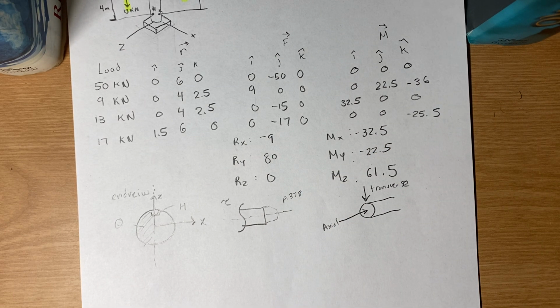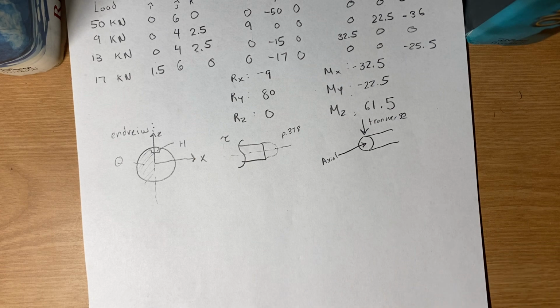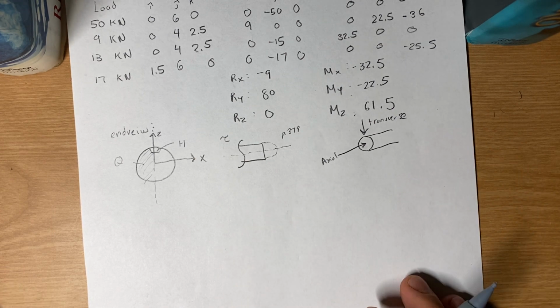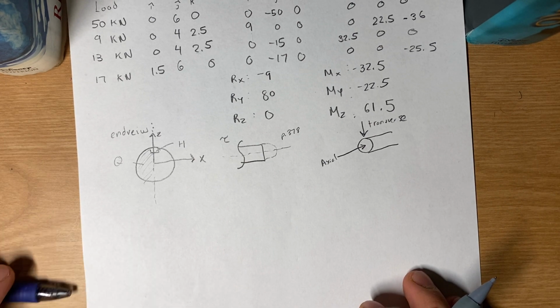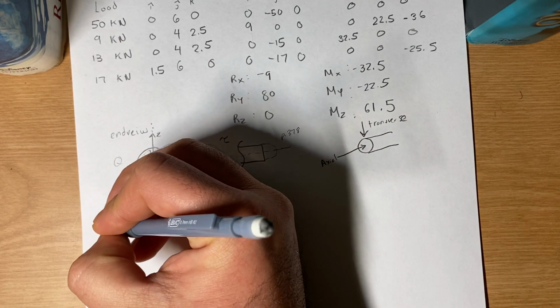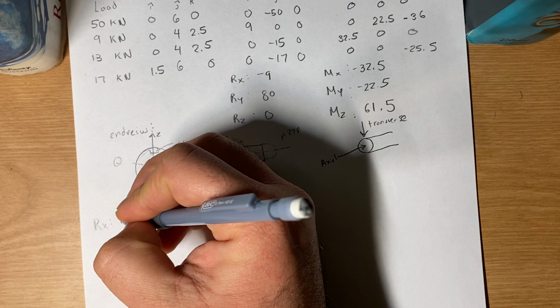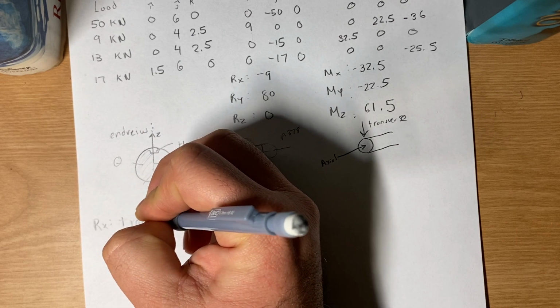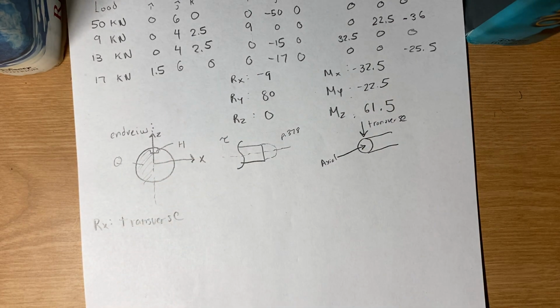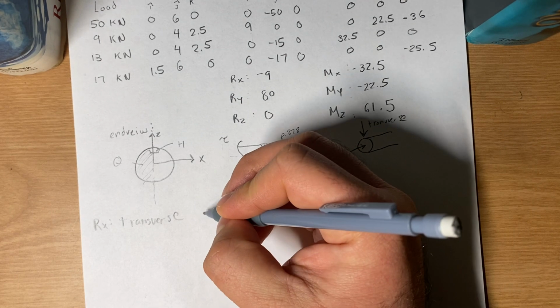With this being said, I'm going to solve for my reactions. For Rx, I know this is a transverse shear.